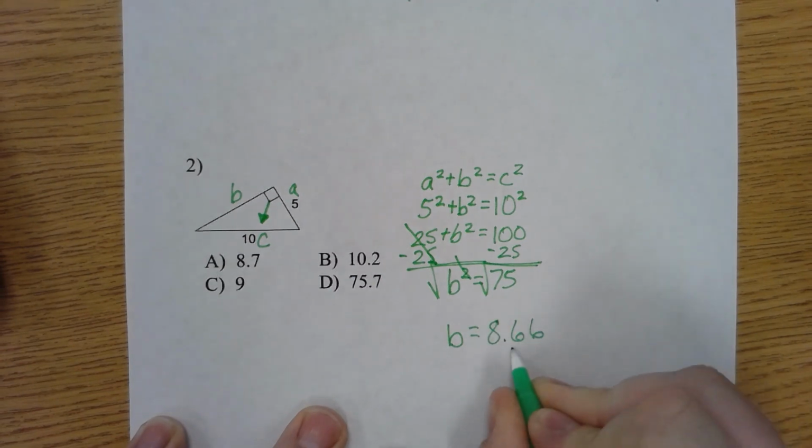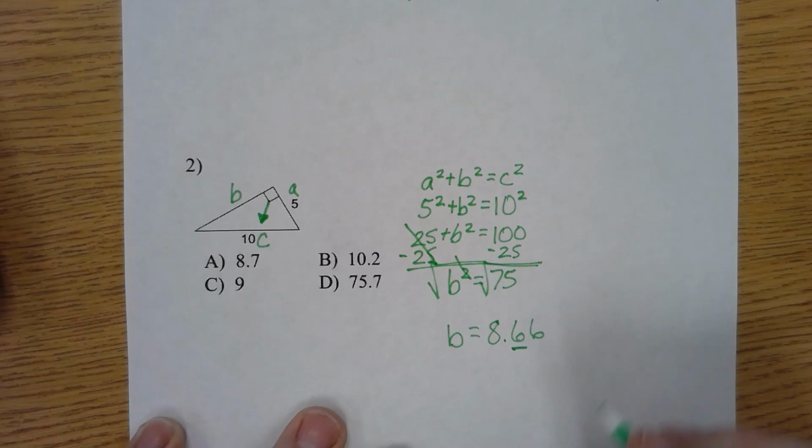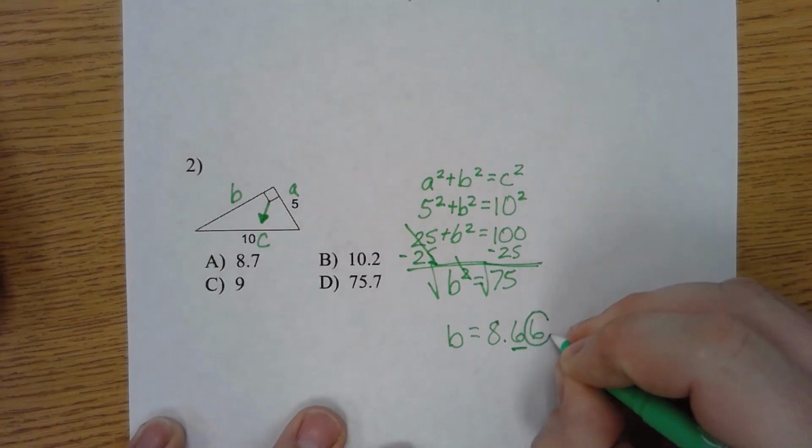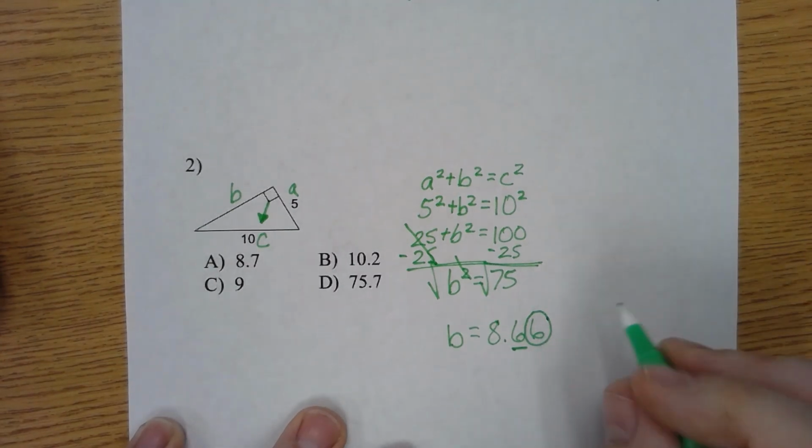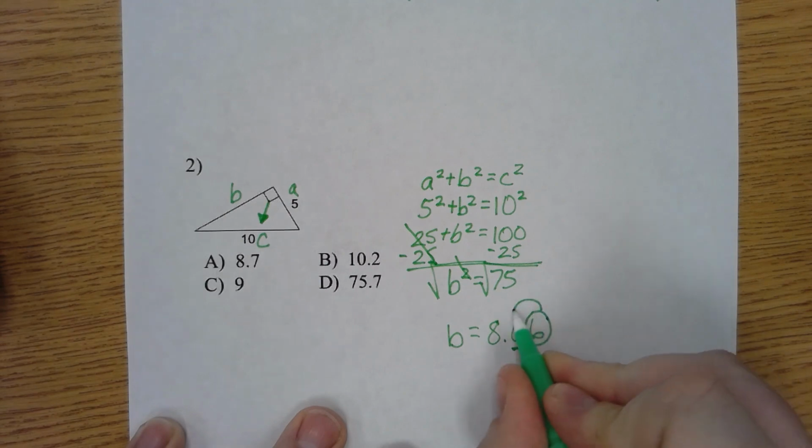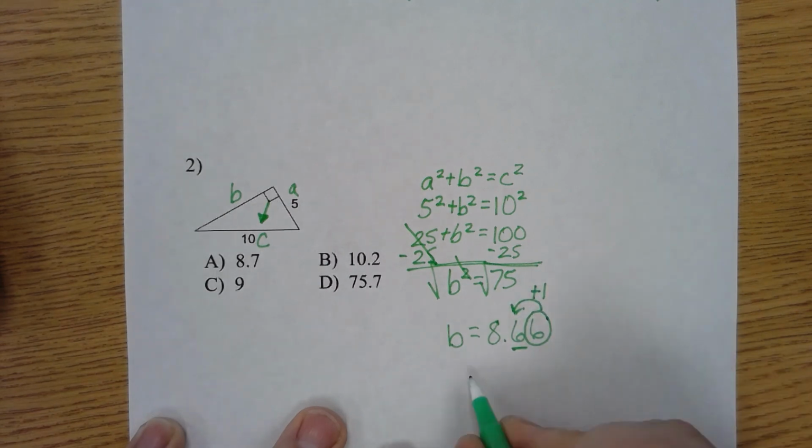But again, we're rounding to the nearest tenth. So we look at the 6 next door. Is it strong or weak? We know that it's strong, so that means we add one more. So our answer is 8.7.